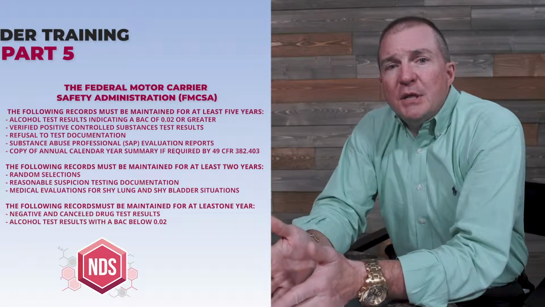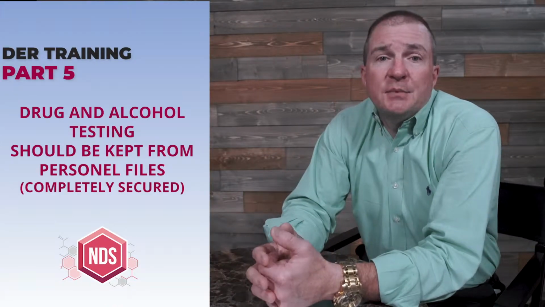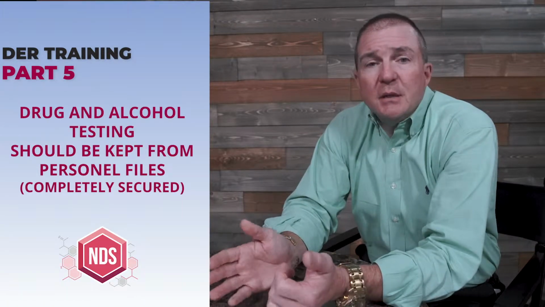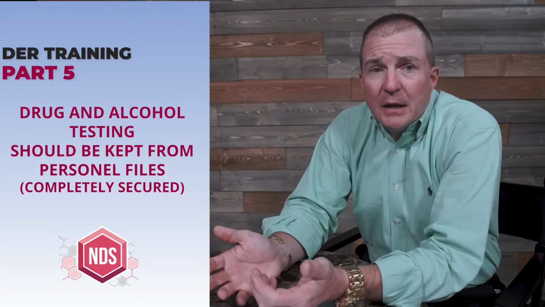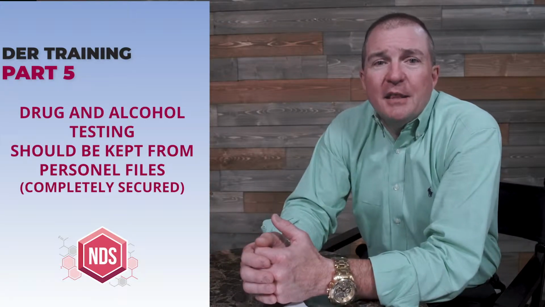Now, in addition to record keeping, one thing you need to be aware of, drug and alcohol testing results should be kept separate from personnel files. They should be completely secured, not in an open file cabinet sitting in an office. The auditors, when they come in, they're not going to like that.